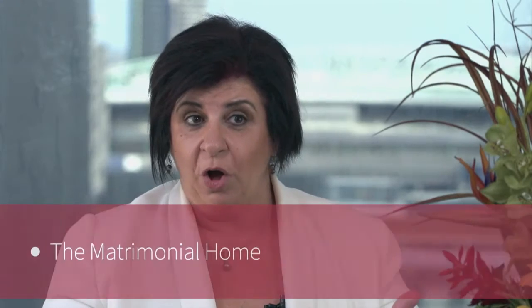The matrimonial home or the relationship home that the two of you lived in. Regardless of whose name it's in, you look at its current value, and that is what it's worth now. Now, most people don't know what the value is. We're not real estate agents after all, so it's a good idea to contact a few agents to get some free appraisals as to what the property might be valued at if you were to sell it.